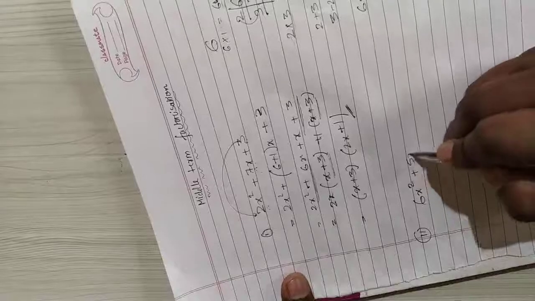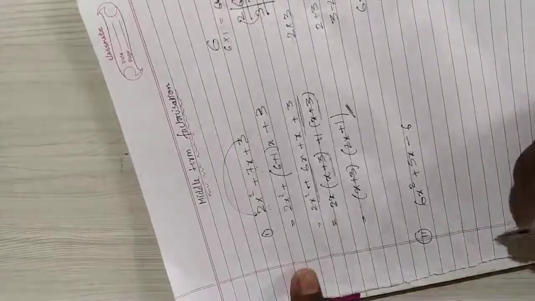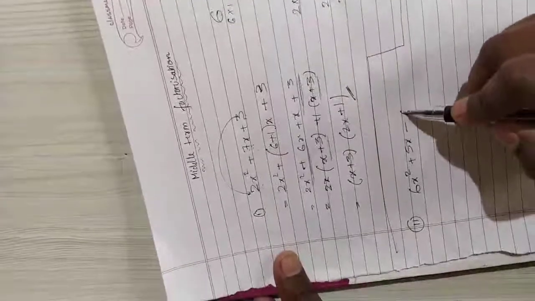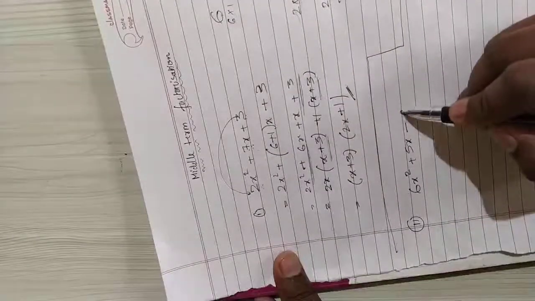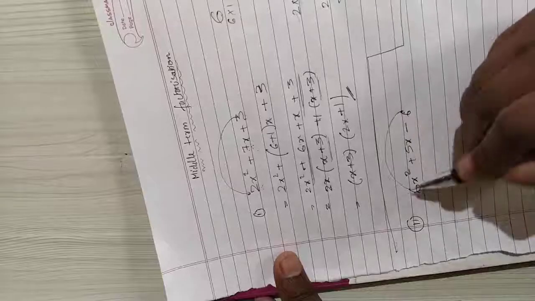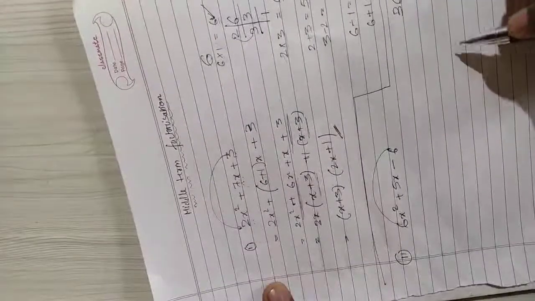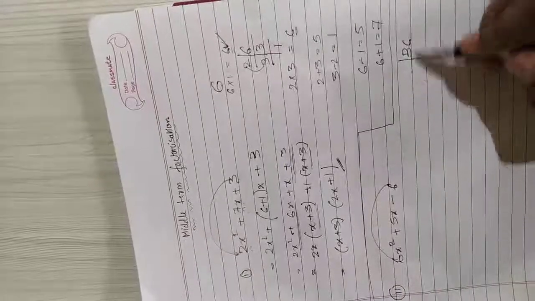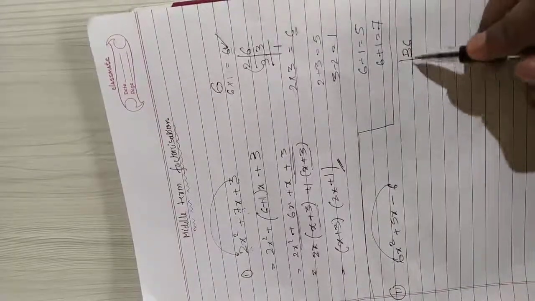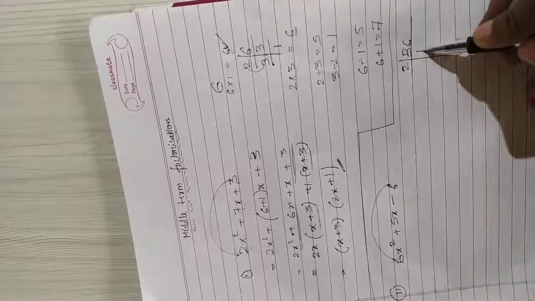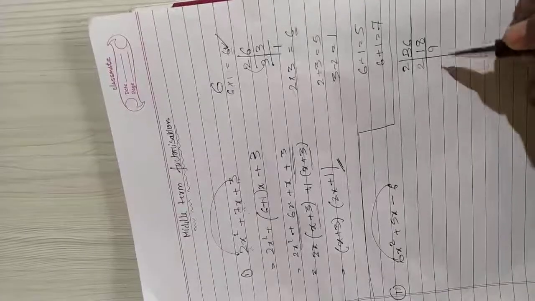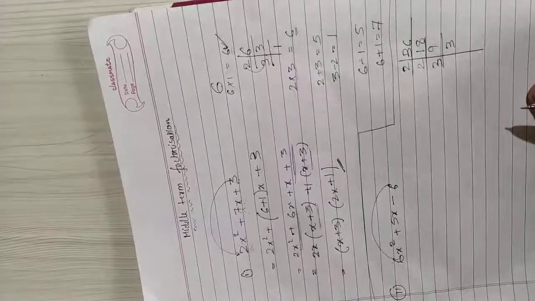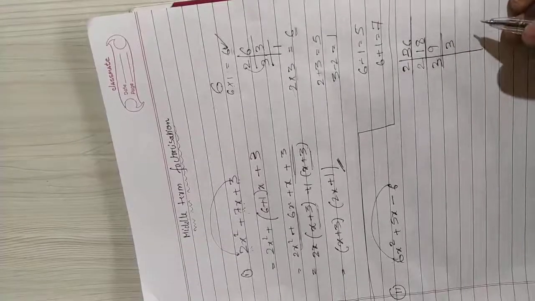6x square plus 5x minus 6. So what is the first step? The first step is we have to multiply the constant and the coefficient of x square. Constant and coefficient of x square, multiply them. 6 times 6 is 36. Then what we have to do is the prime factorization of 36. So 2 times 2, 3 times 3. Is that clear?